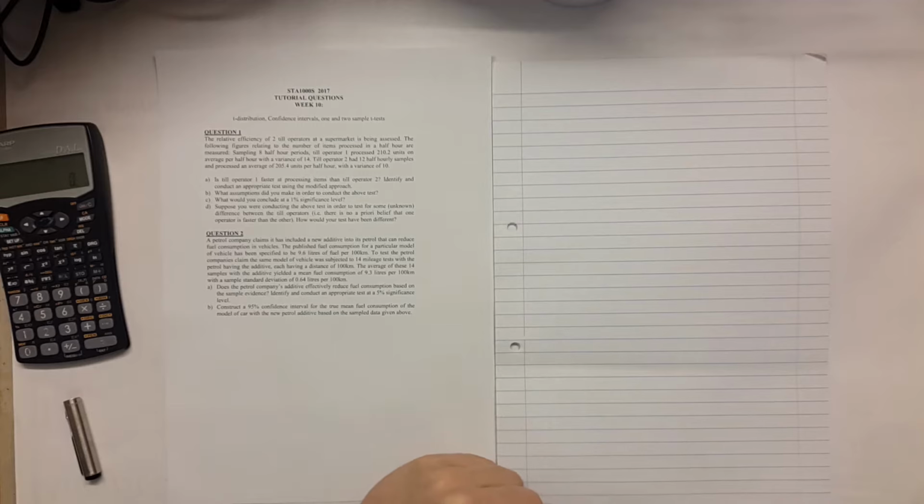Jumping straight into question 1: the relative efficiency of two till operators at a supermarket is being assessed. The following figures relate to the number of items processed in a half hour. Sampling 8 half-hour periods, till operator 1 processed 210.2 units on average per half hour with a variance of 14. That variance is the sample variance, not the population variance. Till operator 2 had 12 half-hourly samples and processed an average of 205.4 units per half hour with a sample variance of 10. Is till operator 1 faster at processing items than till operator 2? Identify and conduct an appropriate test using the modified approach.